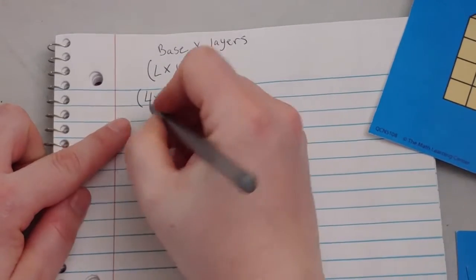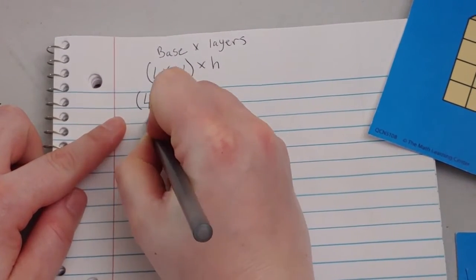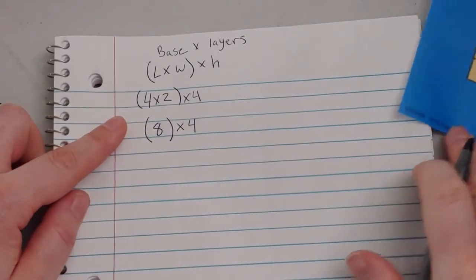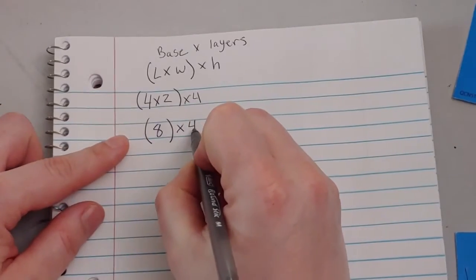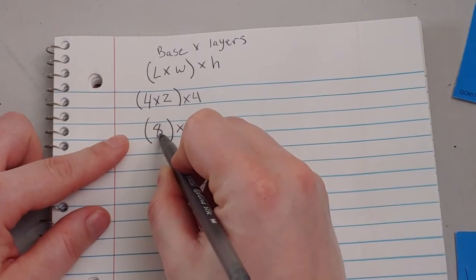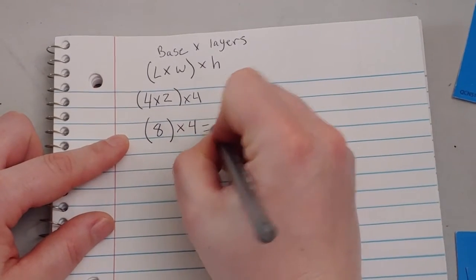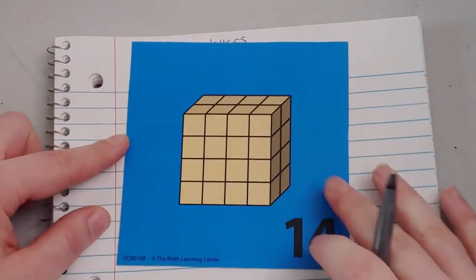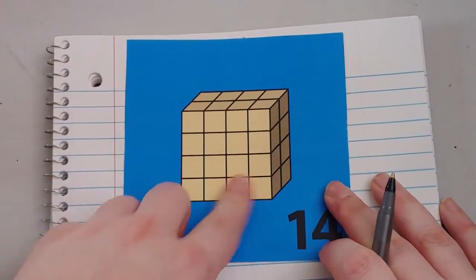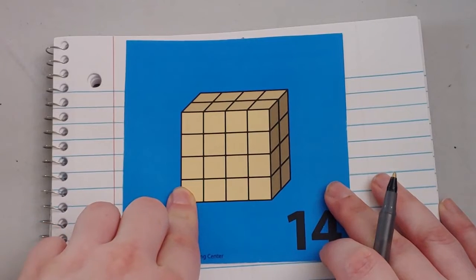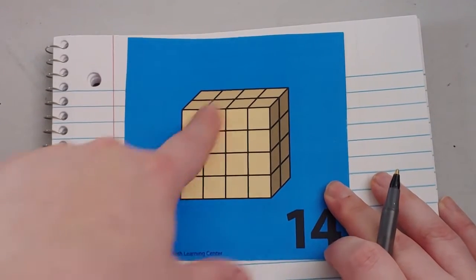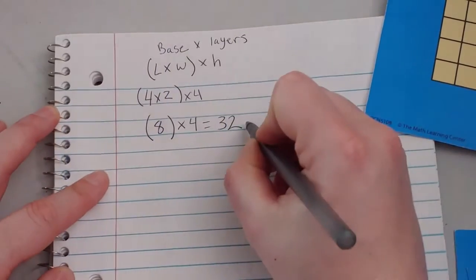So 4 times 2 is 8. And then times that by 4. So 4s are double doubles. So 8 doubled is 16. 16 doubled is 32. So because we don't know how big these squares are, they could be feet, they could be miles, we don't know. Because it's not labeled in this figure, we're just going to call them units.